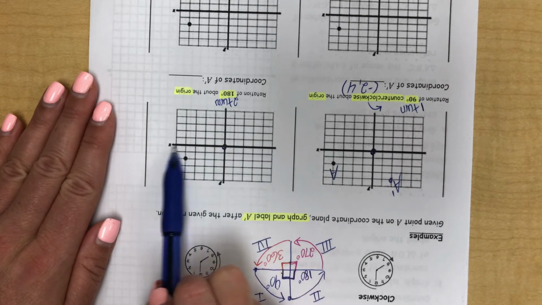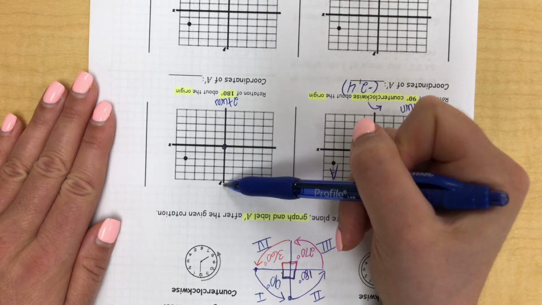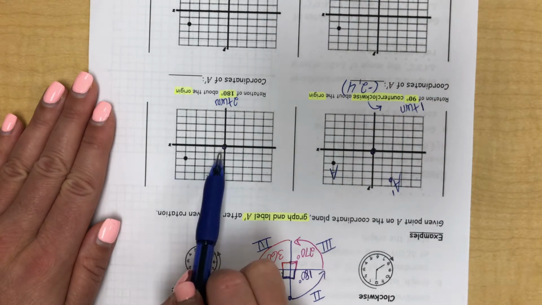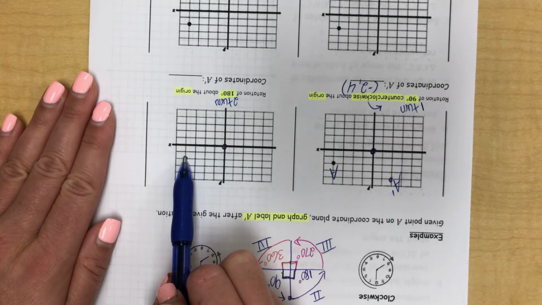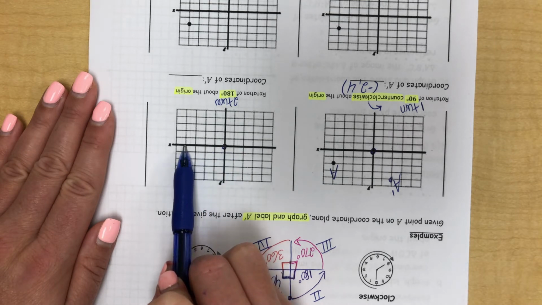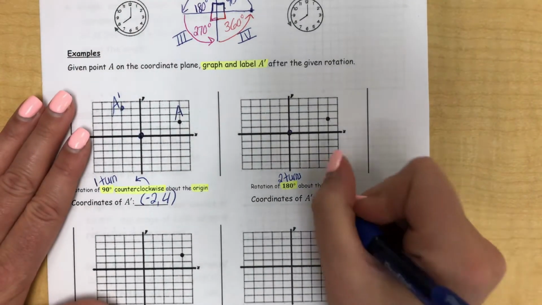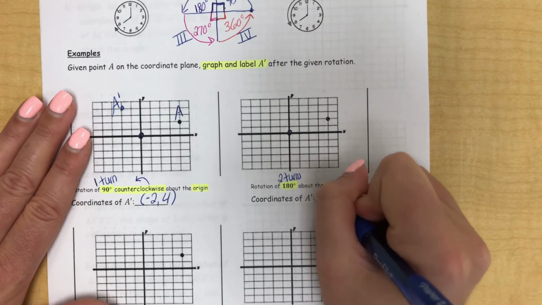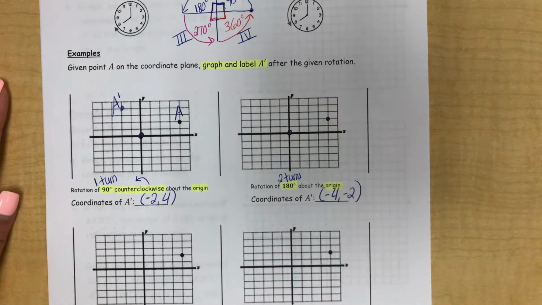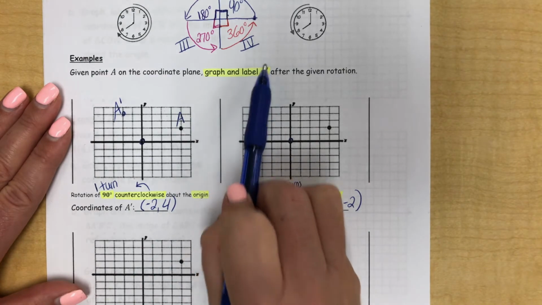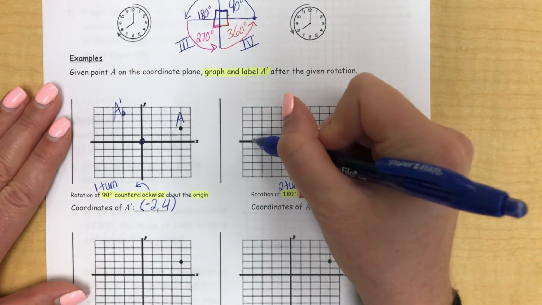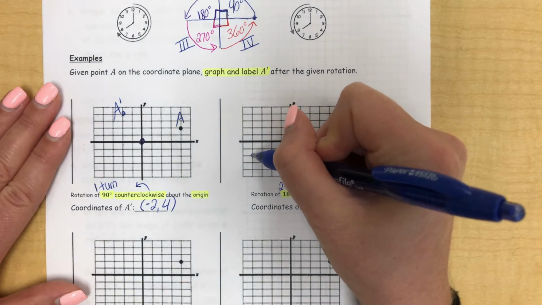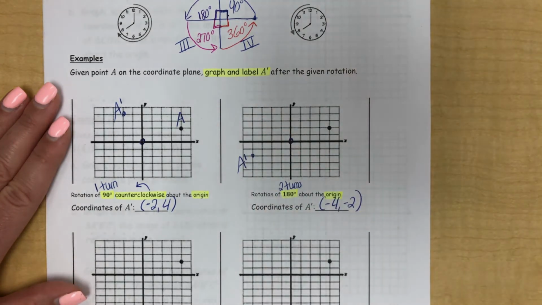This is now my X, and this is now my Y. So if I wanna get to this point, I have to go to the left 4 units and down 2 units. That would be -4, -2. So I'm gonna turn my paper back and write that down. -4, -2. And again, I have to graph and label my A prime, which is now -4, 1, 2, 3, 4, -2, 1, 2. Graph it and label it.